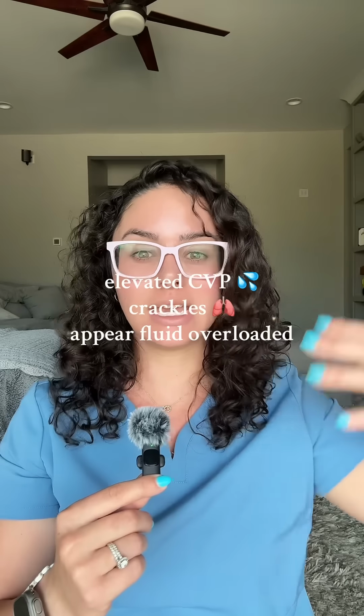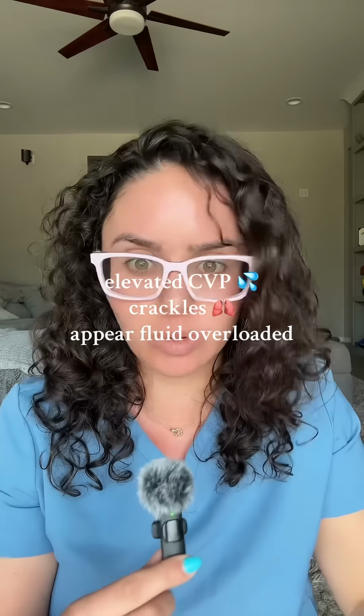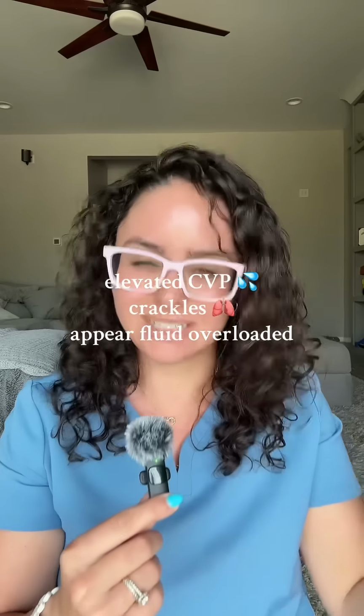Number two is pump failure, aka something going on with the heart where it is not pumping efficiently to get that patient's blood pressure up. Think cardiogenic shock. The heart is unable to squeeze to keep that patient's blood pressure up. Whether this is from an MI or heart failure, your patient has some known cardiac history, patient may present with an elevated CVP, maybe you're hearing some crackles in their chest, they appear to be fluid overloaded, however, their blood pressure is low.